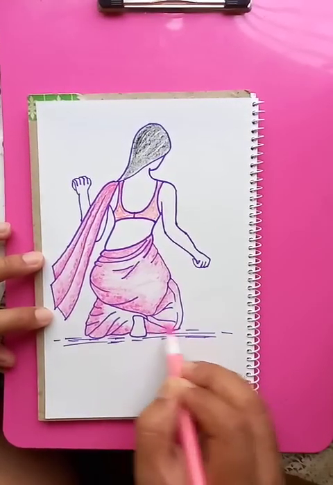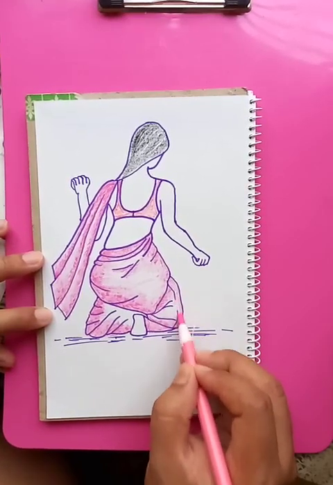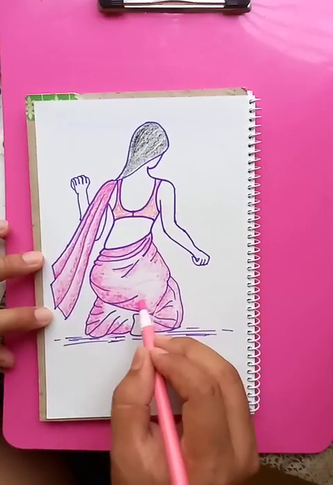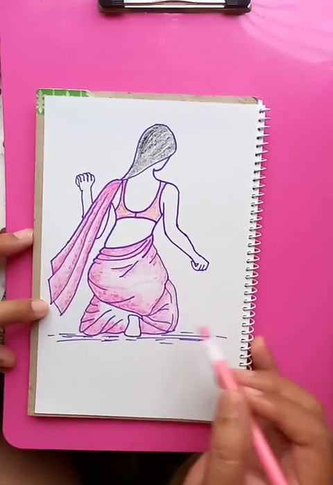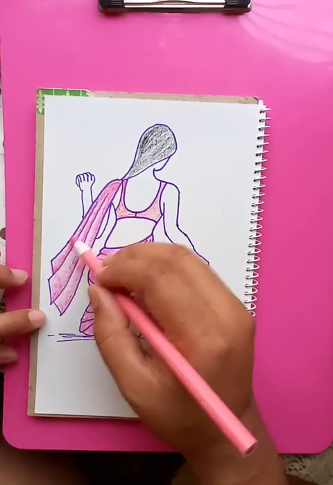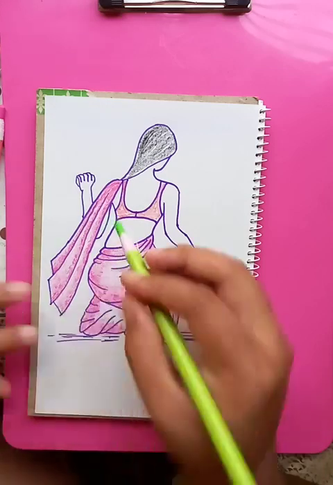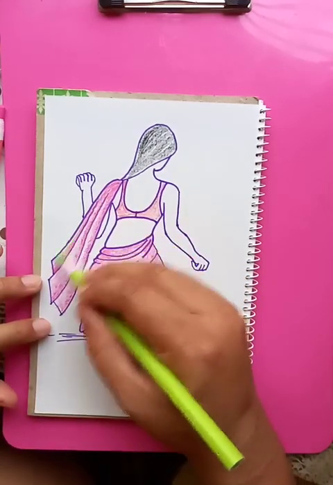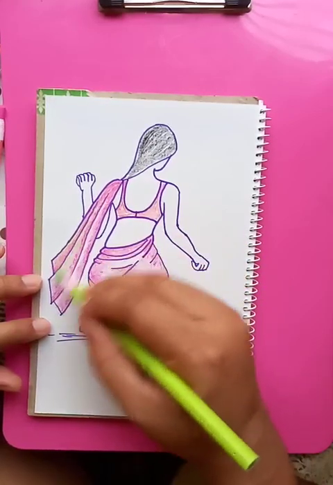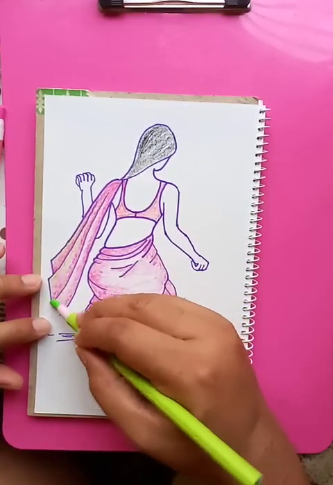This is a traditional Indian dress, you can say, and its name is sari. The people in South Asian countries, especially in India, Bangladesh, and Pakistan, used to wear this kind of dress. We're going to put shades of the light green color to make shade variations here.